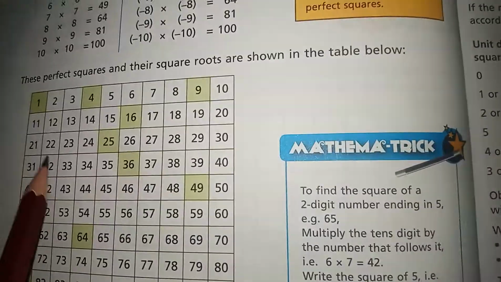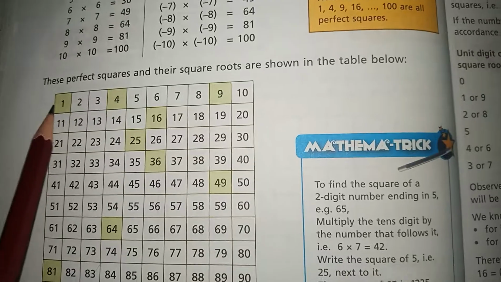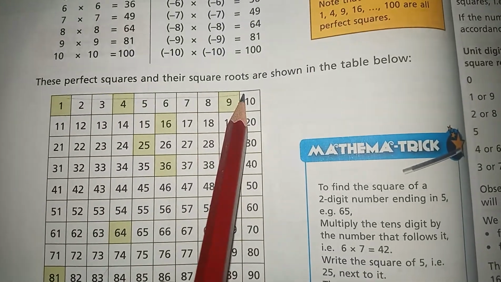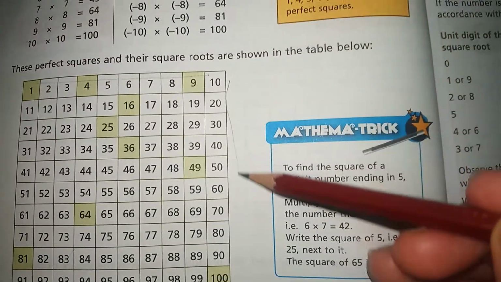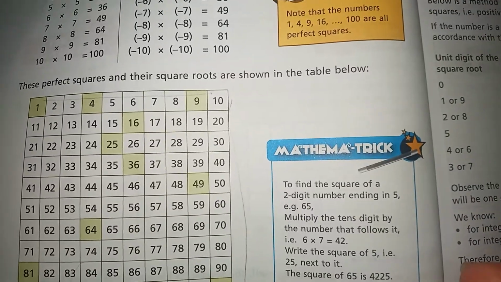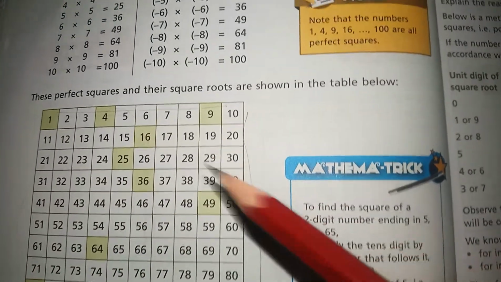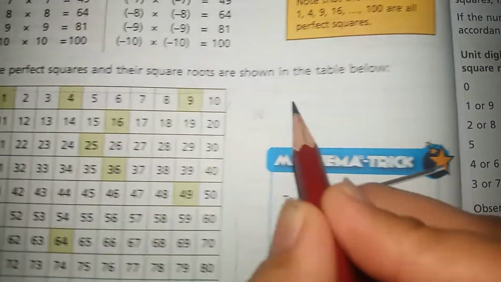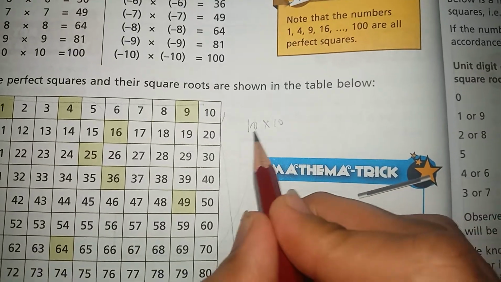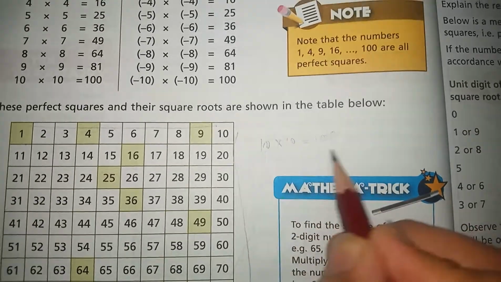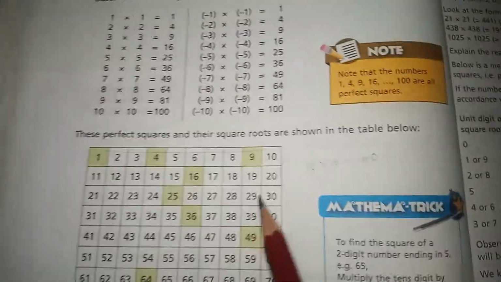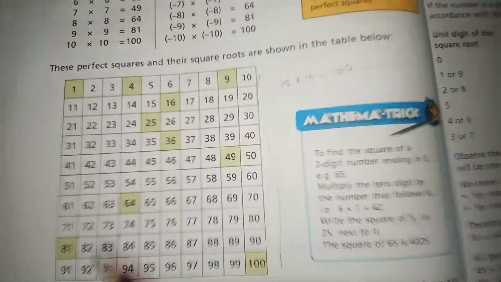You can see in this box there are 10 boxes in this row and also 10 on this side. So what will you do to count them all? Simply you will multiply 10 by 10. 10 tens are 100. So there are 100 boxes in this big box.